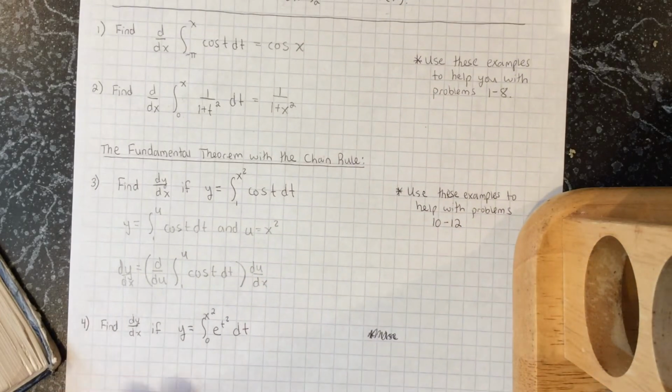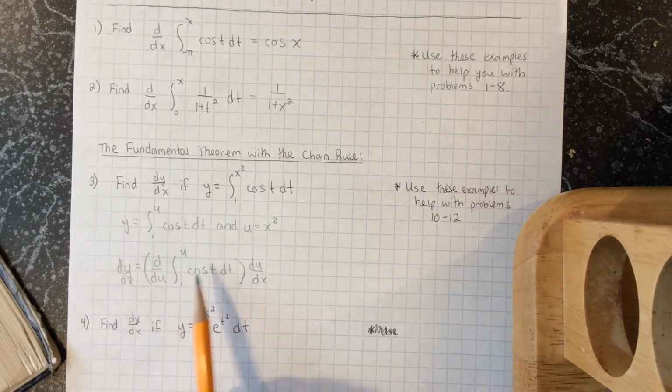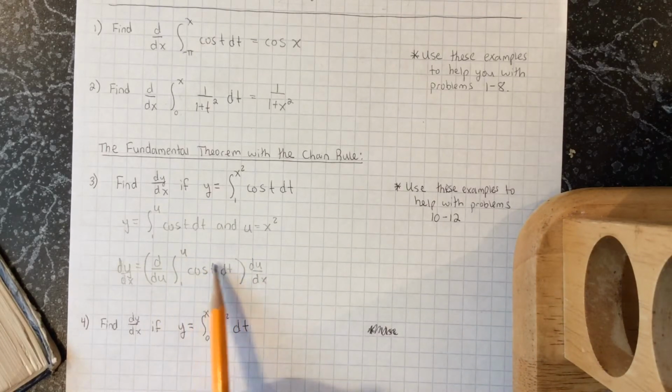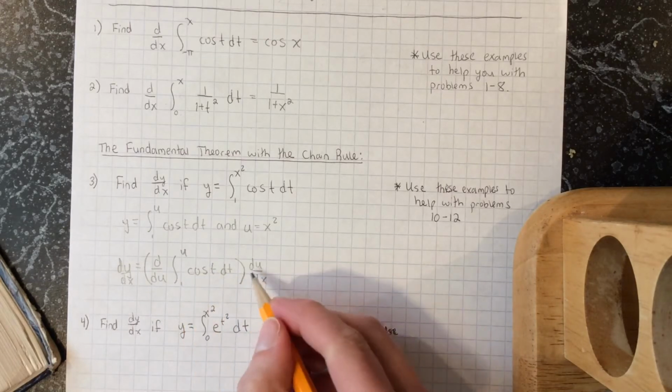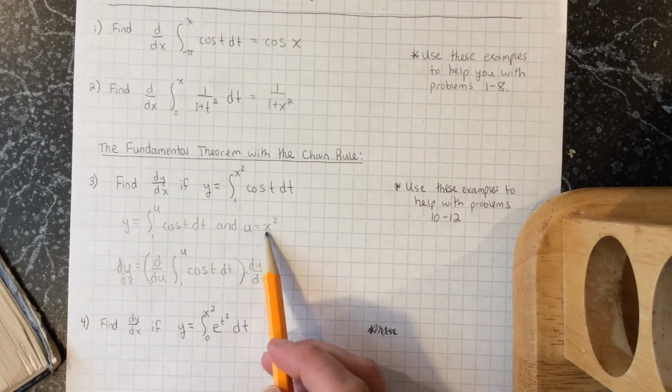If you remember from when we were doing differentiation, the chain rule said you have to do the derivative of the outer function times the derivative of the inner function. So this piece here is the derivative of our outer function, the outer function being the cosine t. This is the derivative of our inner function. Our inner function is x squared.